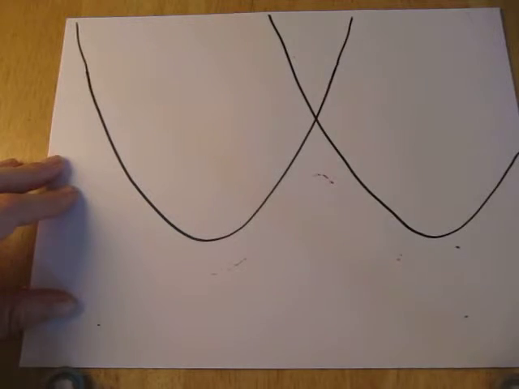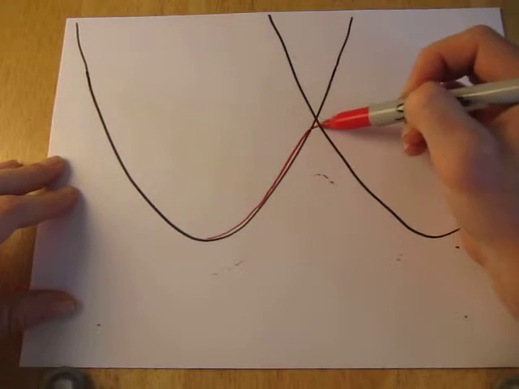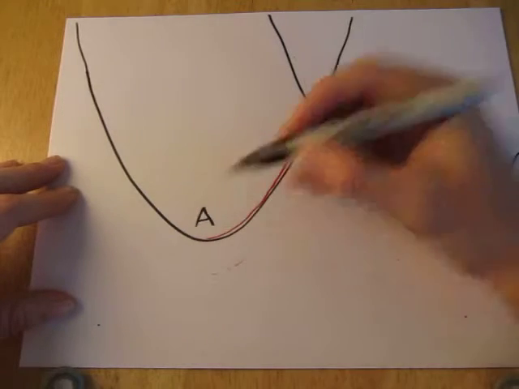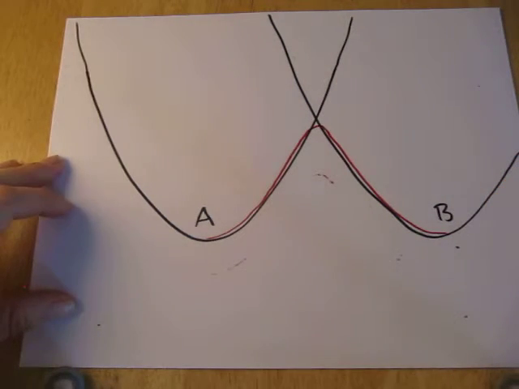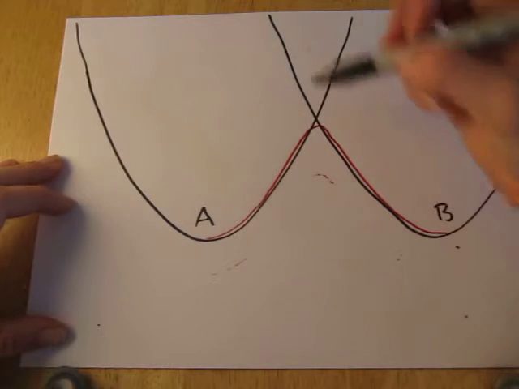In order to get across this, we go up and over and down. All right, we go from species A to species B. Well, what if B changed where it was in reorganizational space and was slightly closer to A?